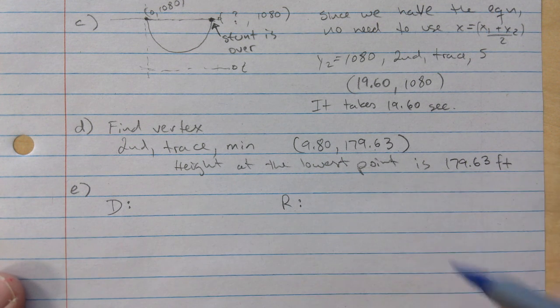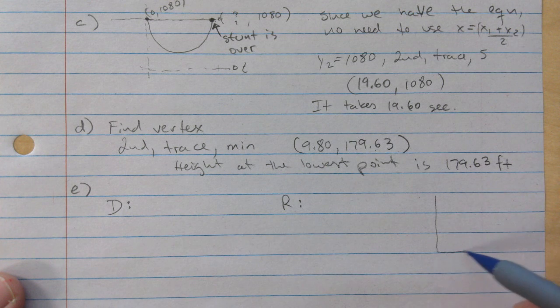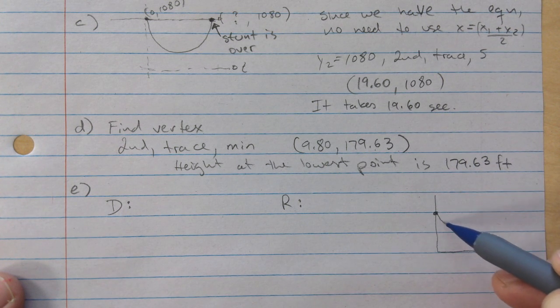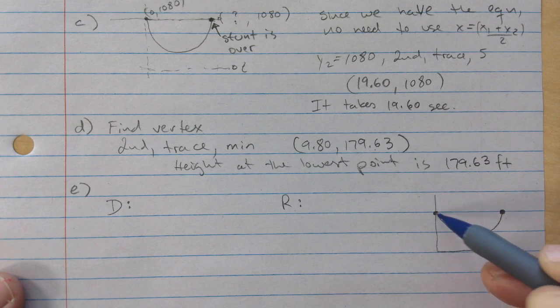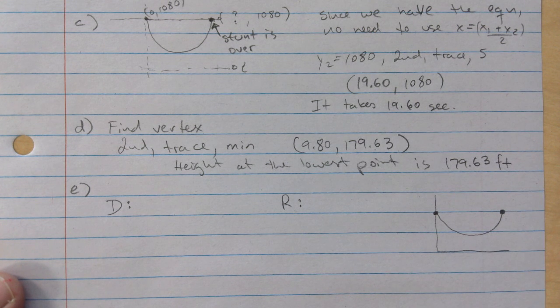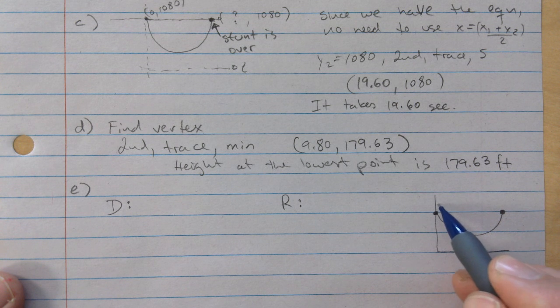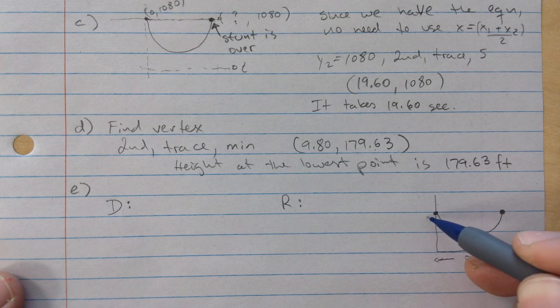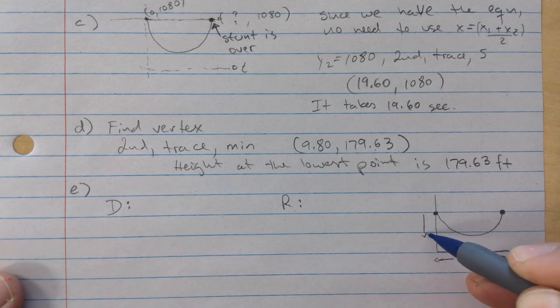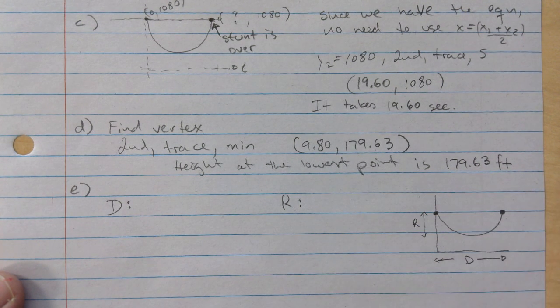If you have a sketch here, you know that you're going from here and then the action stops here. That's the stunt. That's what we're trying to get to. The domain tells me what the acceptable x values are, and the range will tell me what the acceptable y values are.